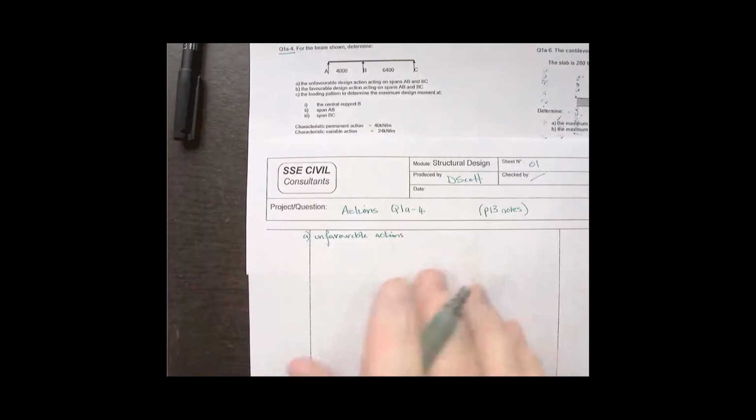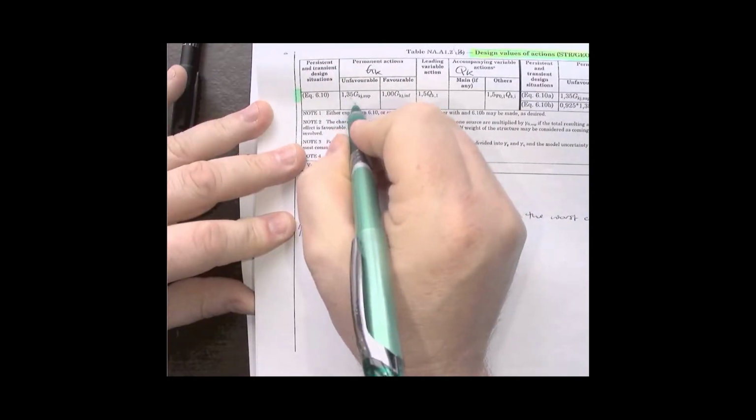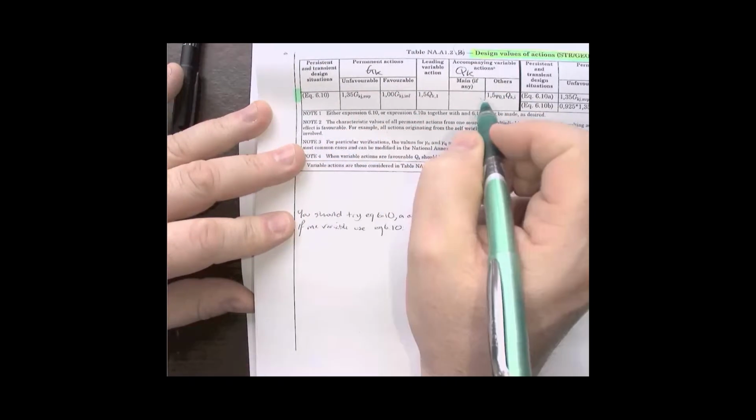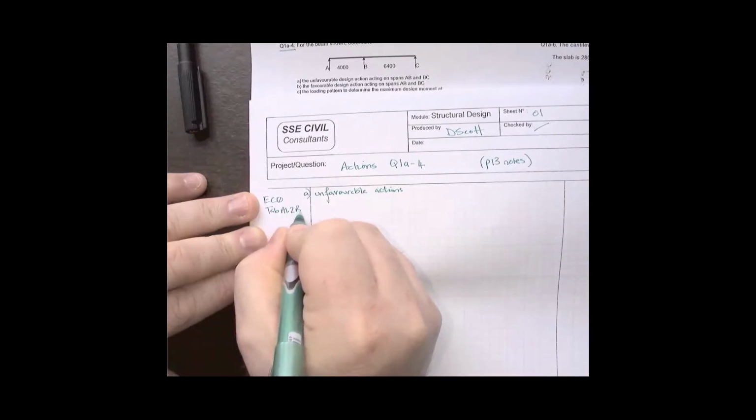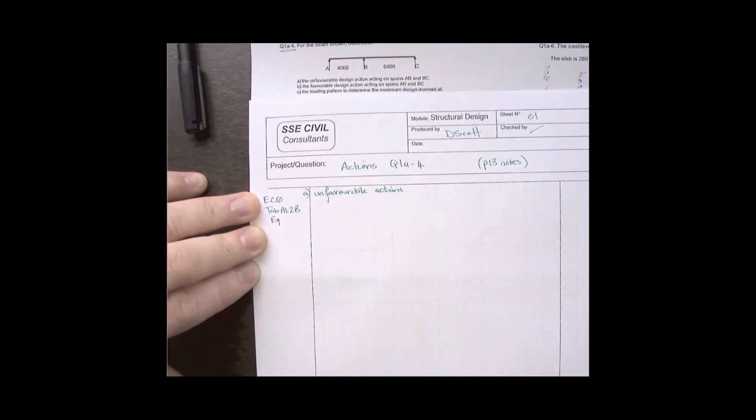All we have to do is look at our Eurocode note. That gives us the equation for finding our unfavourable or favourable factors, so we can find our design actions. So it's table A1.2b. My worst case is equation 6.10.